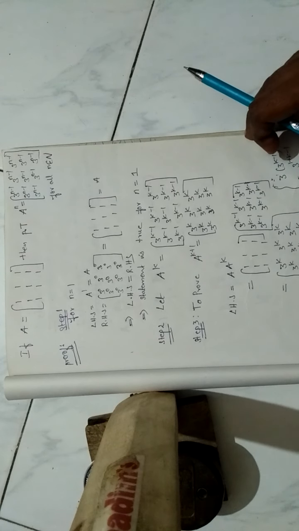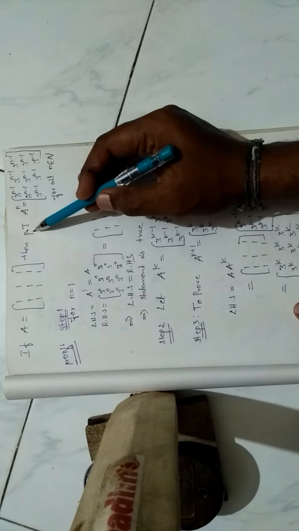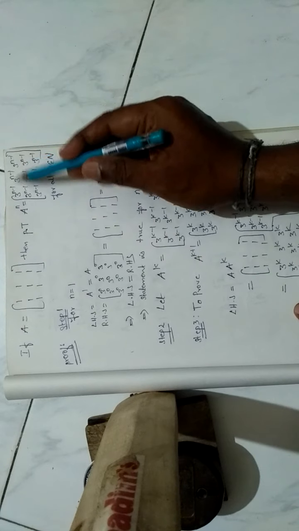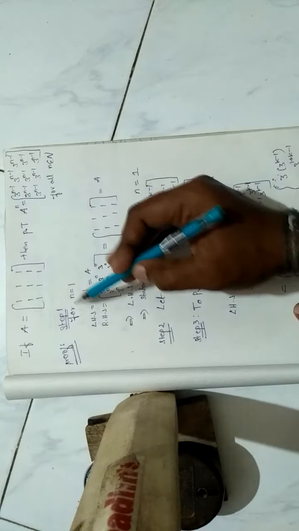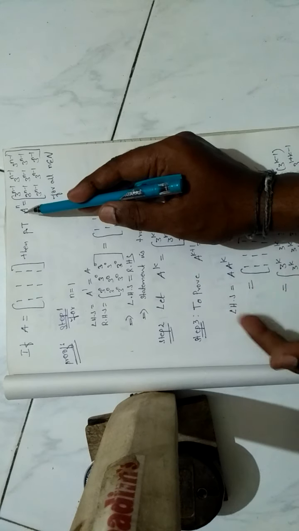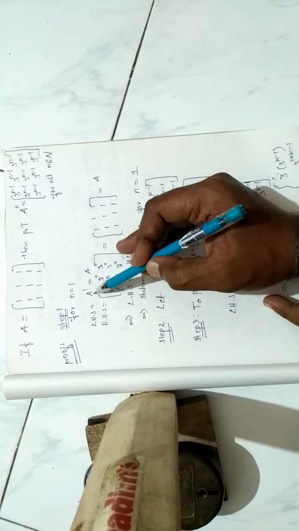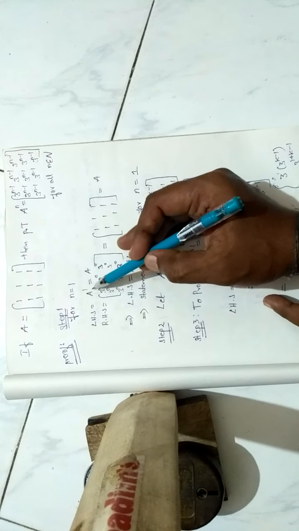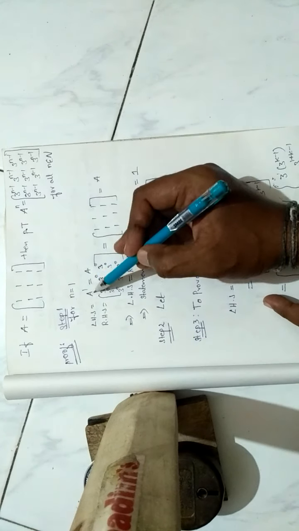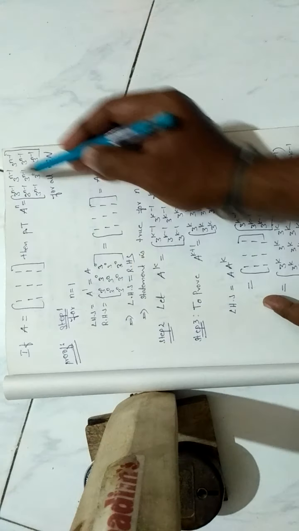Okay, so we'll start now. What you have to prove here is that A power n is equal to this matrix. So step 1, for n is equal to 1. Take the left hand side with n is equal to 1, that is A power 1, because it is A power n. A power 1 is A as it is. Then the right hand side.